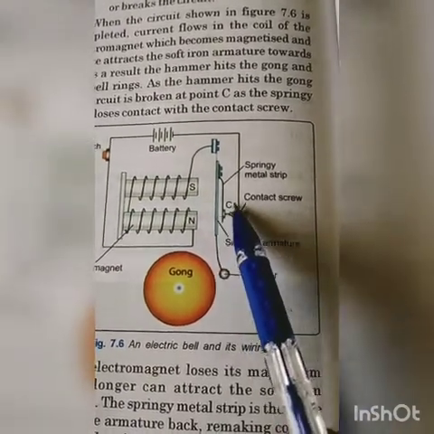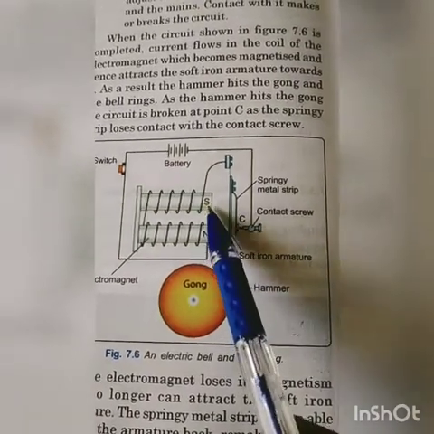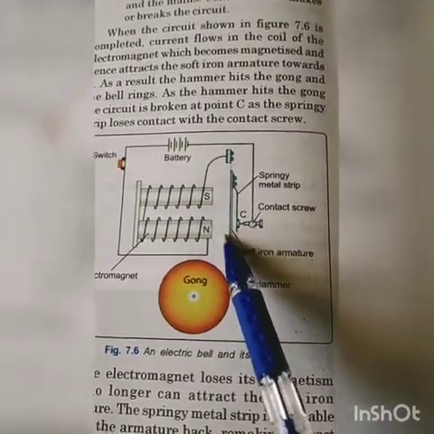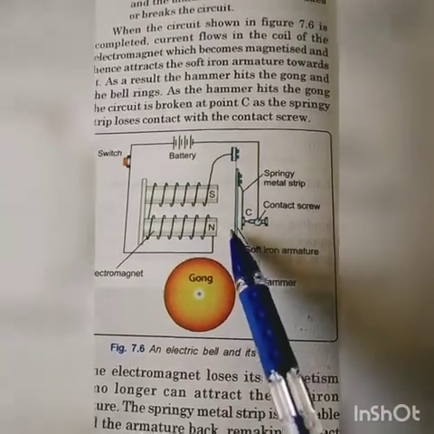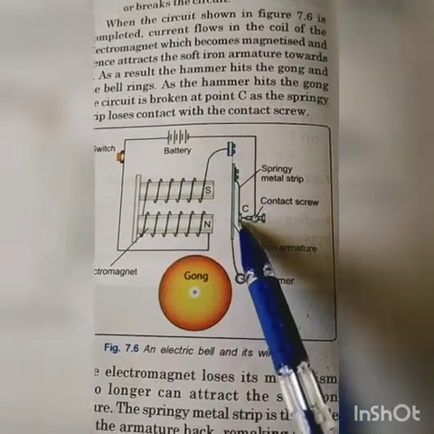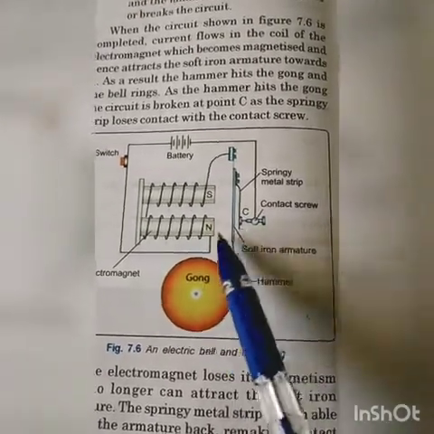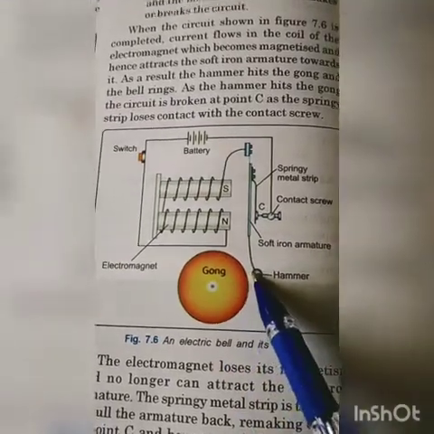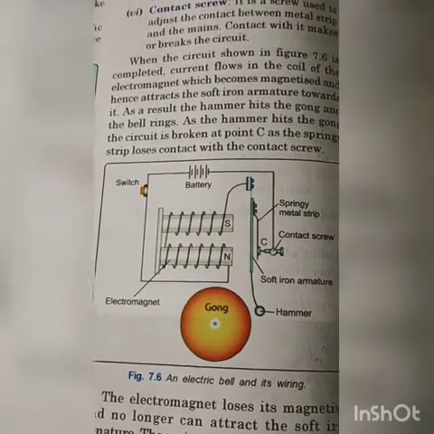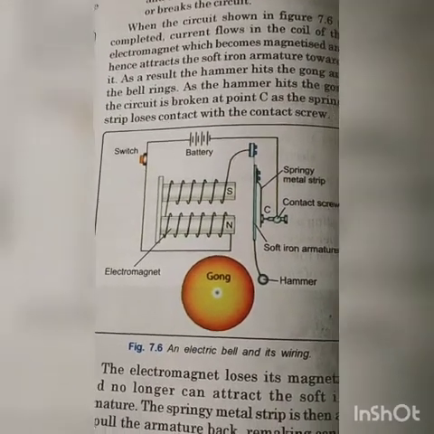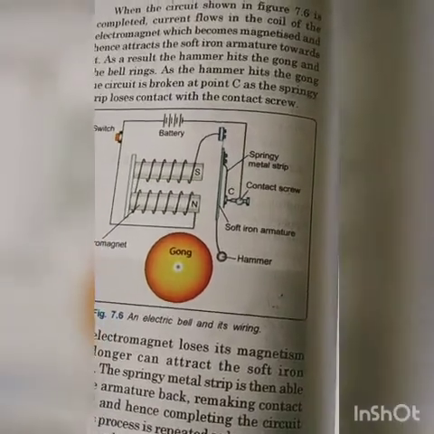The current no more flows, and when no more current flows, the armature moves back to its position, again it touches, and again it becomes a magnet, again it attracts, and so on it goes on, and the hammer hits again and the sound of the electric bell is produced. So that is how the electric bell works.